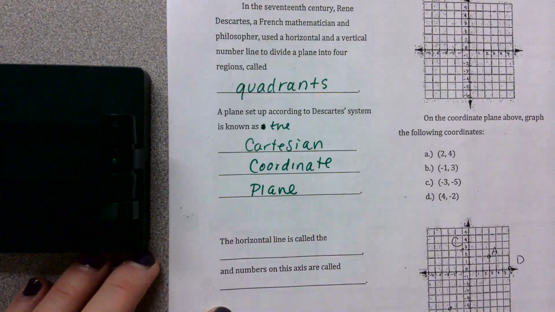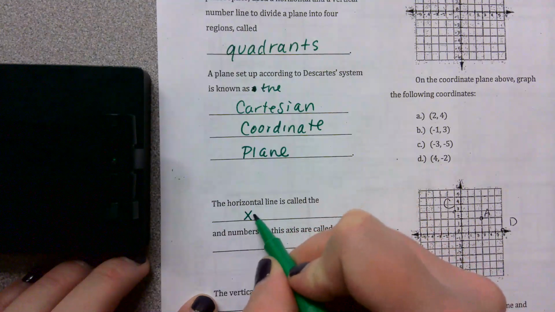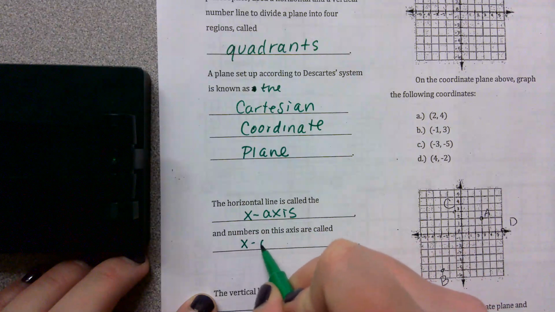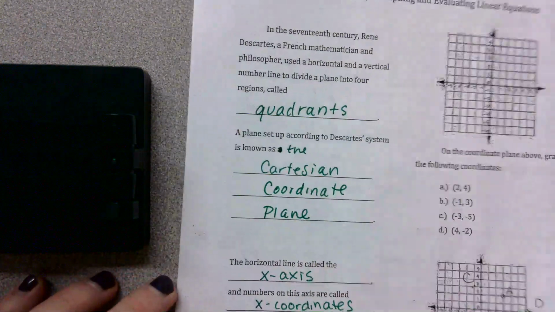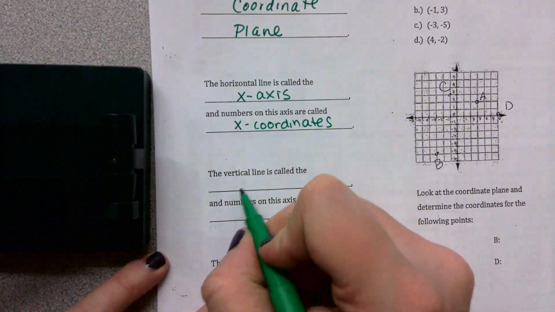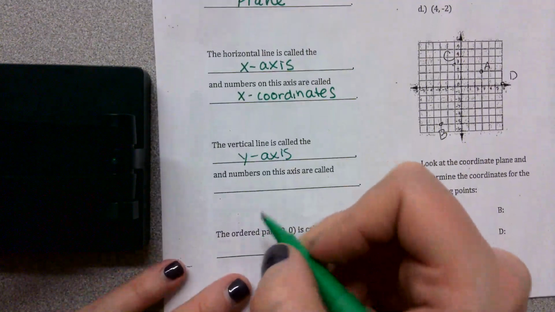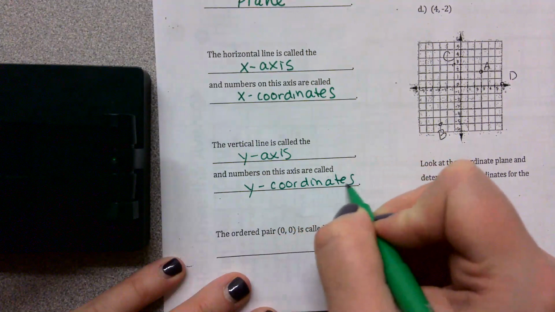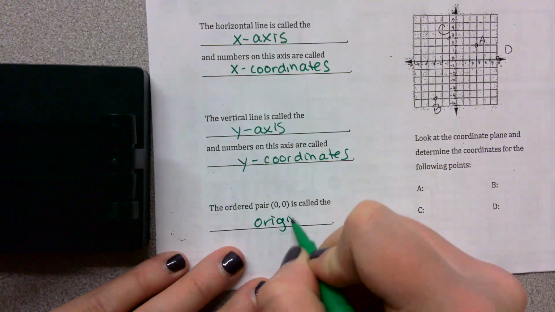It says the horizontal line is called the x-axis, and the numbers on this axis are called x-coordinates. And the vertical line is called the y-axis, and the numbers are y-coordinates. The ordered pair 0, 0 is called the origin.